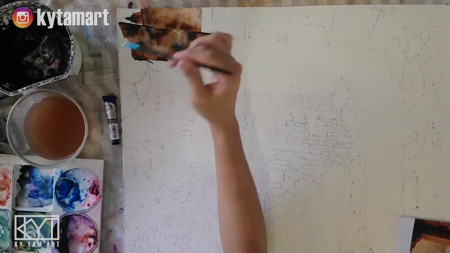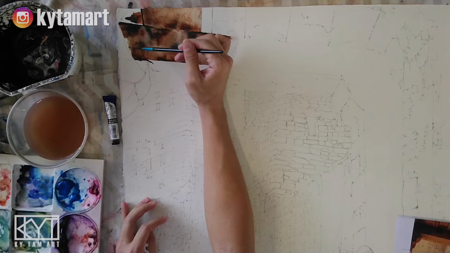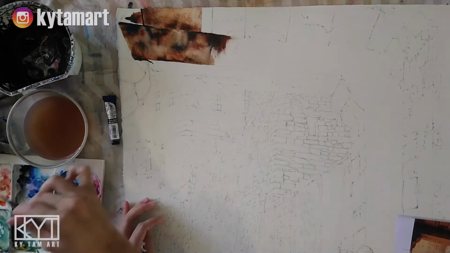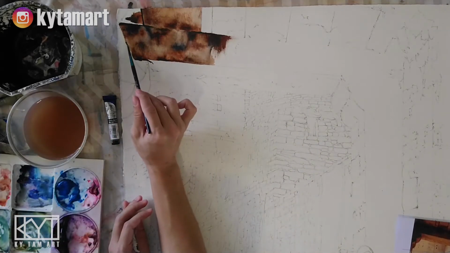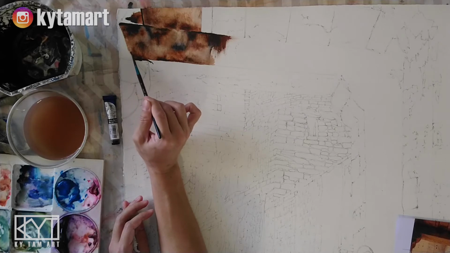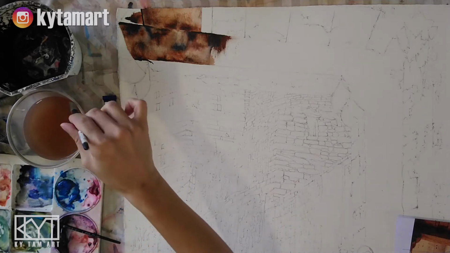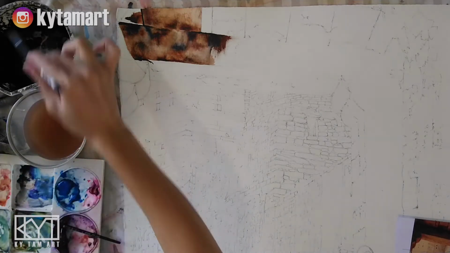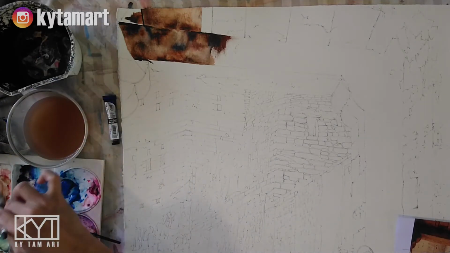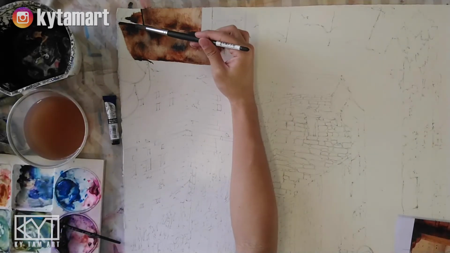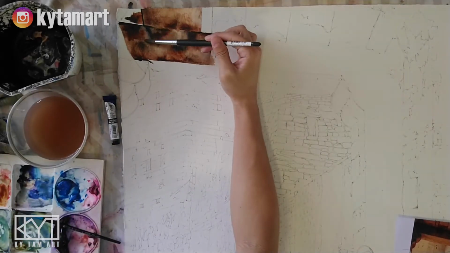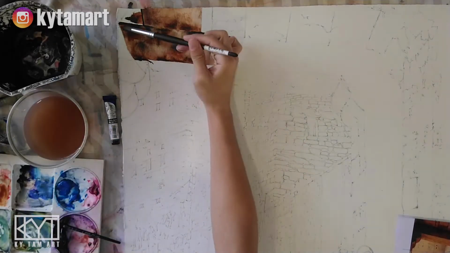And just trying to complete this part by using that smaller brush and combining all these different light and dark parts together. So I just want to make sure that all these colors fall within the lines, and I'm a very careful painter, so I make sure that the watercolor paint actually falls within those lines that I made with my pencil.